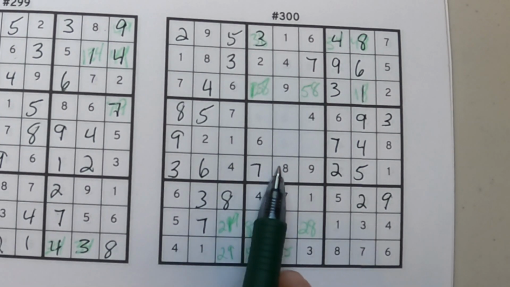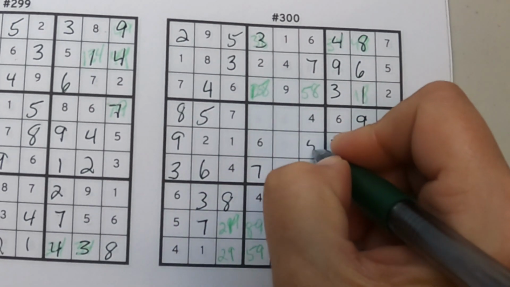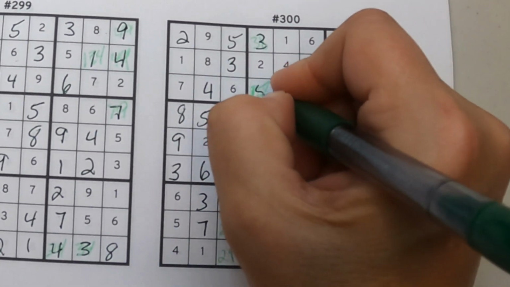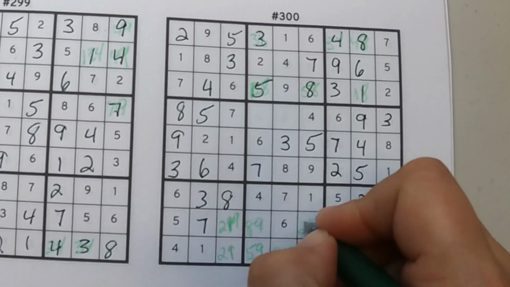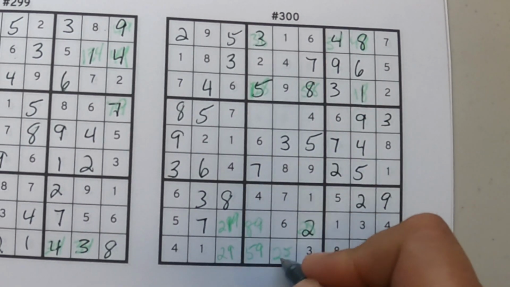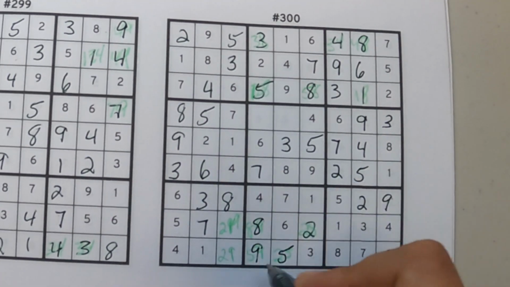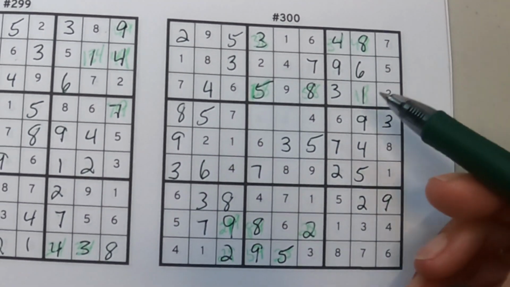For this row, we're missing 3 and 5. We've got a 3 here, so 5, 3. That 5 makes this our 8, 5. That 8 makes this our 2, 5, 9, 8. That 9 makes this our 2, 9.